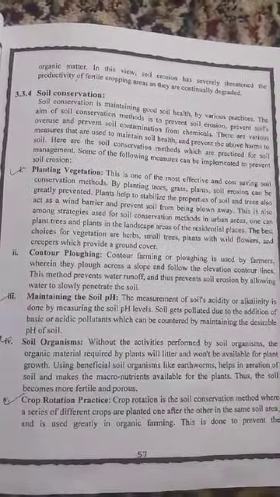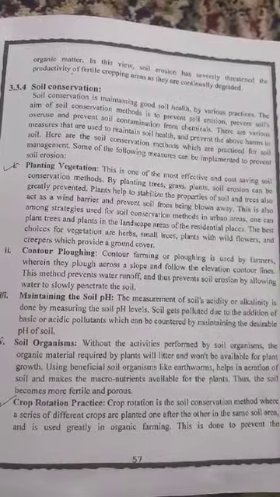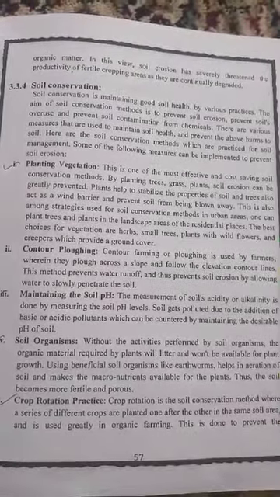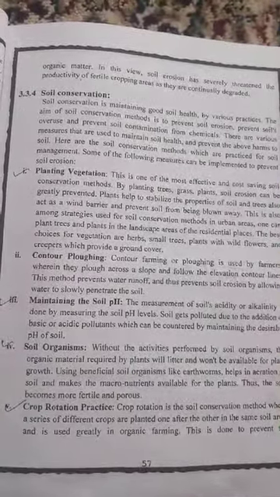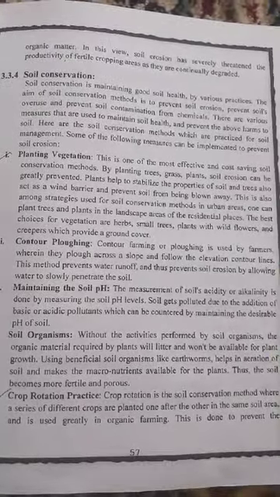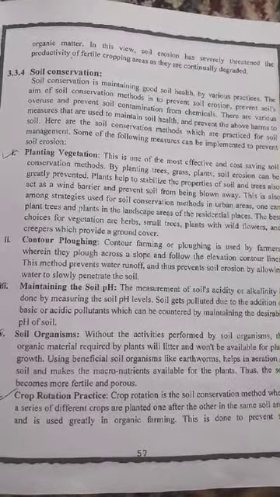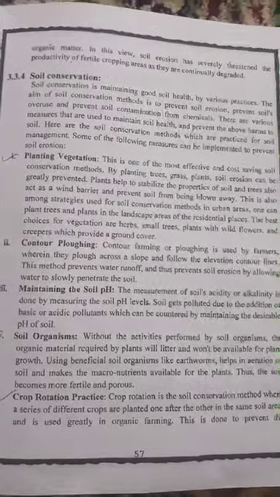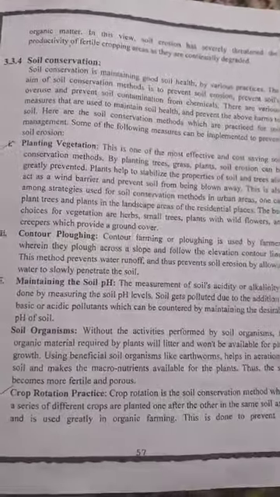Number second is maintaining the soil pH. pH is either the acidity or alkalinity of the soil. We can measure it by measuring the pH levels of the soil. The pH levels of the soil get affected by the use of various chemicals, by various pollutions, or overuse of chemicals and pesticides. So this involves maintaining the optimum pH for the growth of plants.